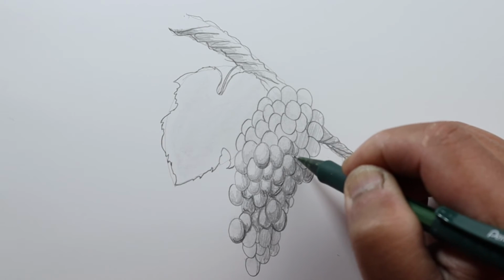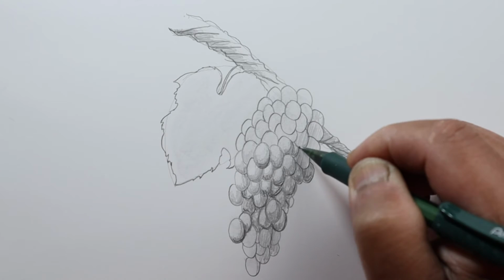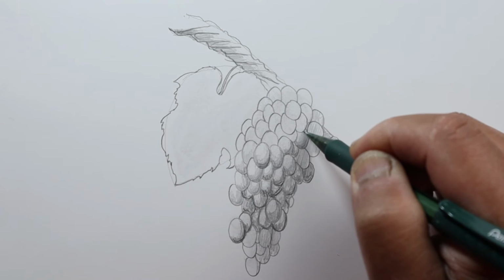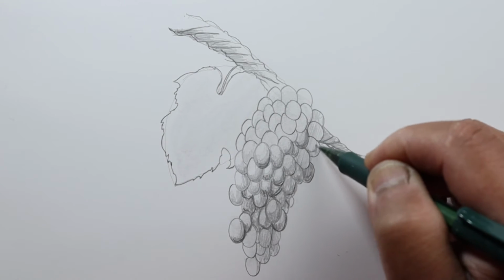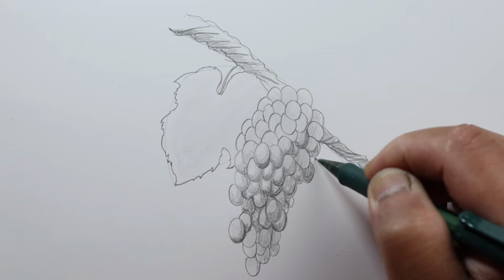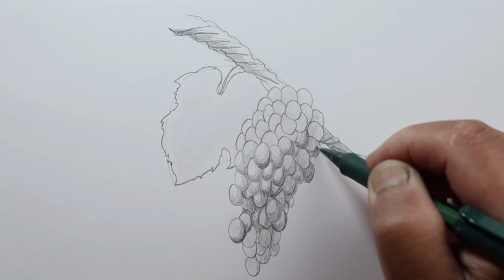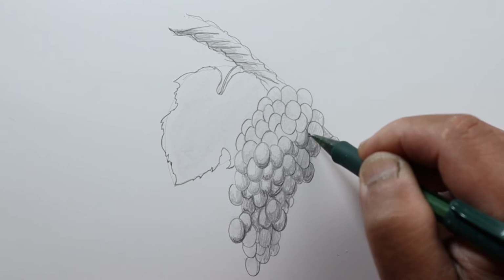Again, darkest on the lower right, like right here. Progressively getting lighter as you go to the upper left of each grape. And I'm gonna make this even darker.